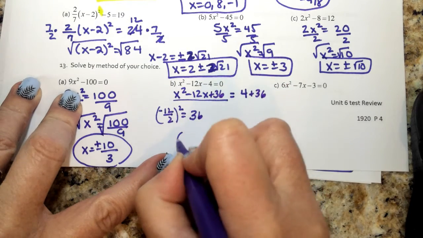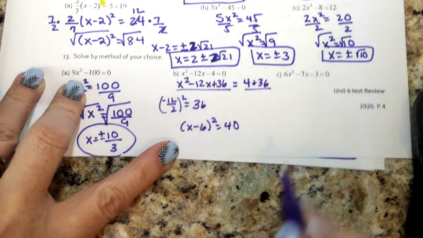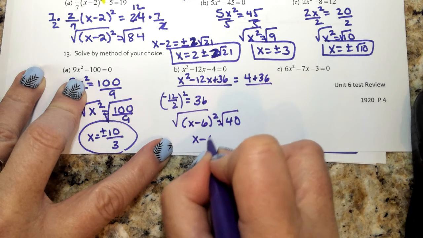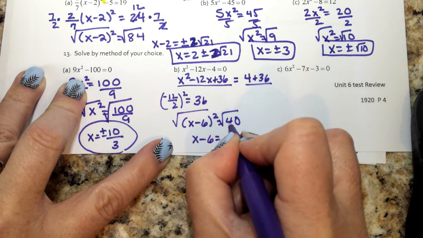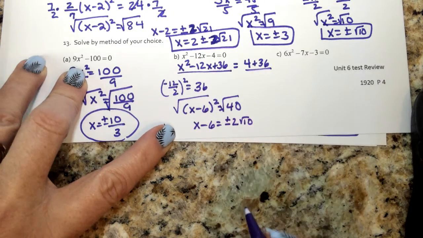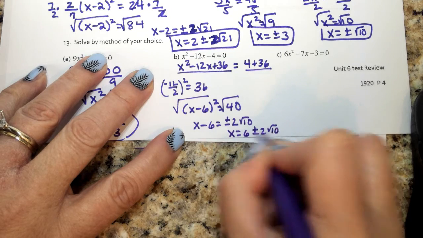So I can factor this into x minus 6 squared is equal to 40. 4 plus 36. Now I'm ready to take the square root. I can reduce square root of 40 to 4 times 10, so that's plus or minus 2 square root 10. So x is going to be equal to 6 plus or minus 2 square root 10.